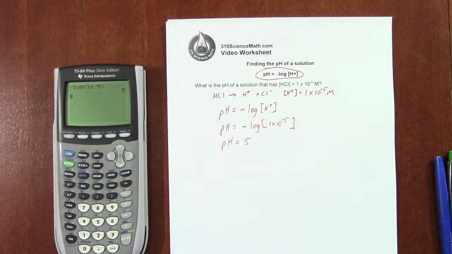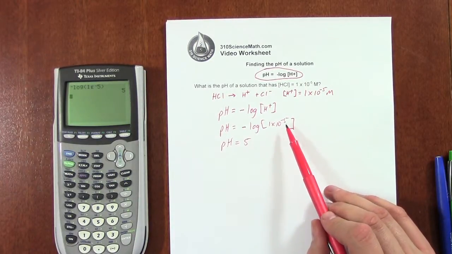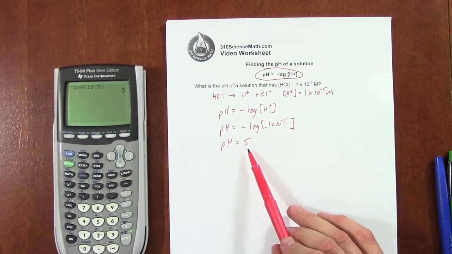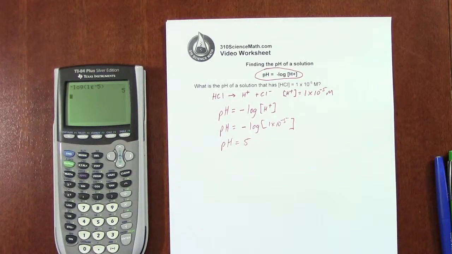This problem is relatively simple in that way. You may also notice that up here the exponent is to the minus 5, and our answer is a pH of 5. And you may wonder, is there a connection? And the answer is yes.